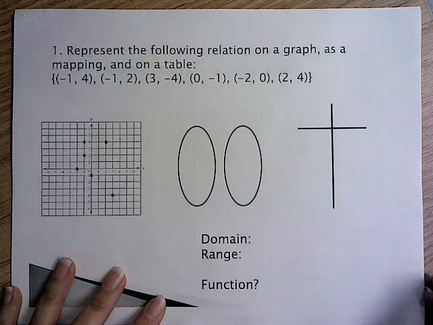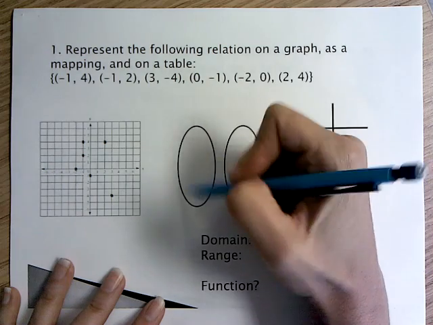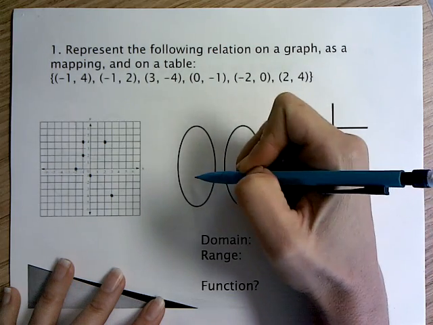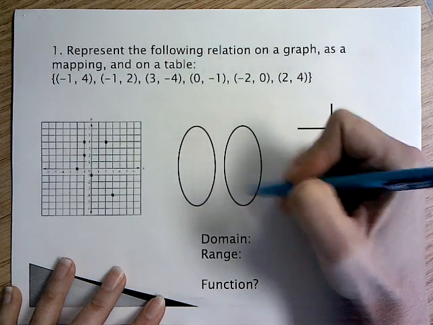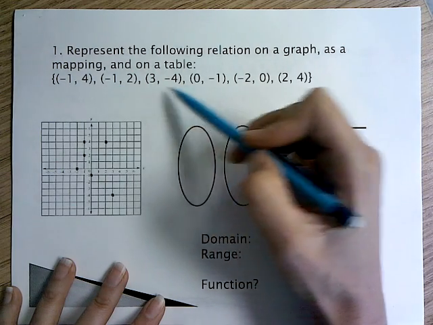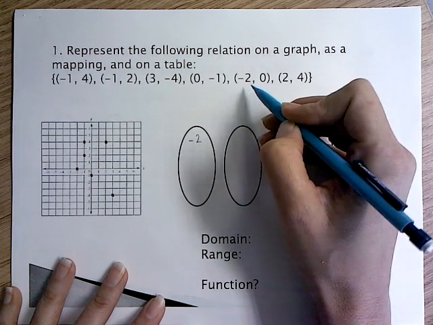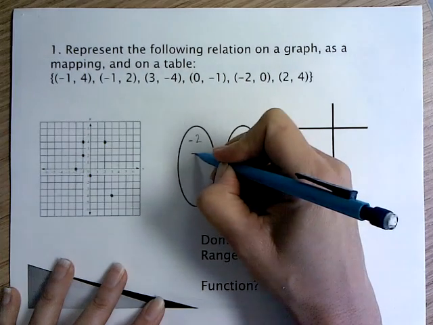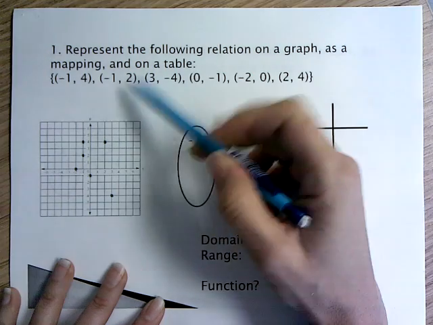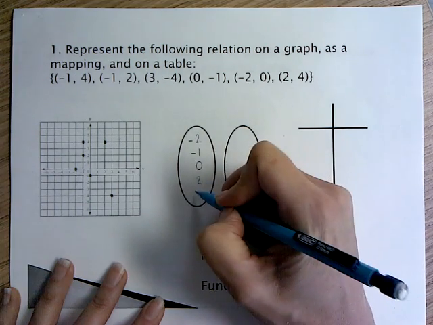For our mapping, remember that the first bubble is going to be our domain, all of our x values, and the second bubble is going to be our range, all of our y values. I like to make sure that mine are least to greatest. So -2, then I have -1. But remember, we don't repeat values in our bubbles. Then I have 0, 2, and 3.